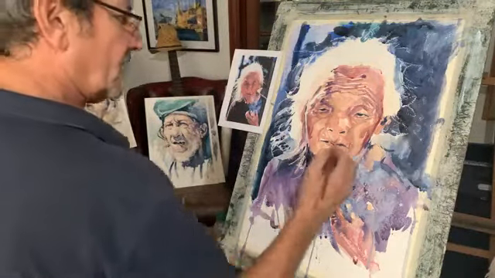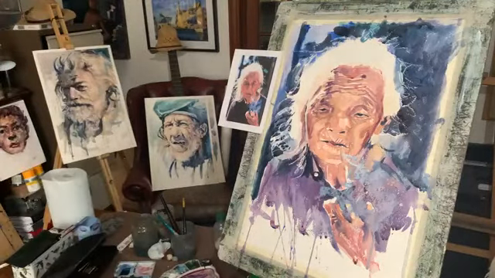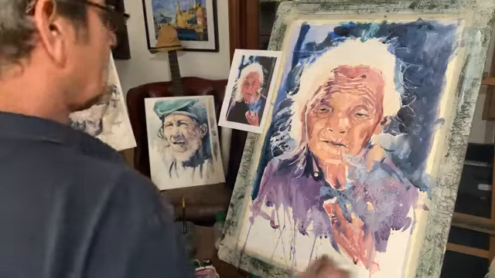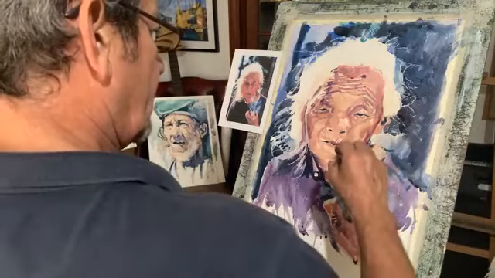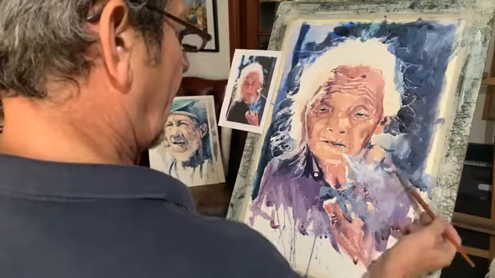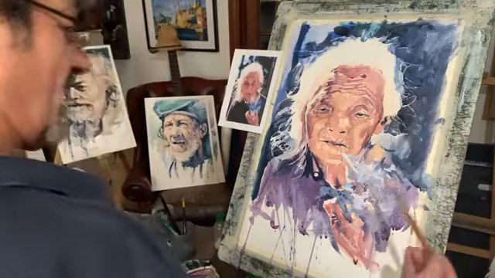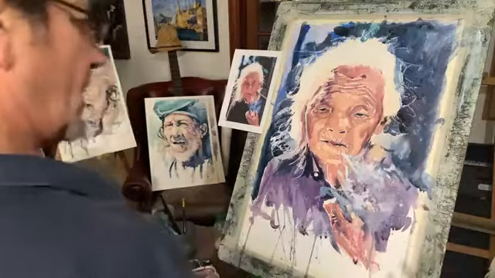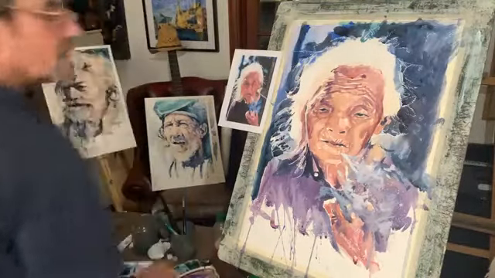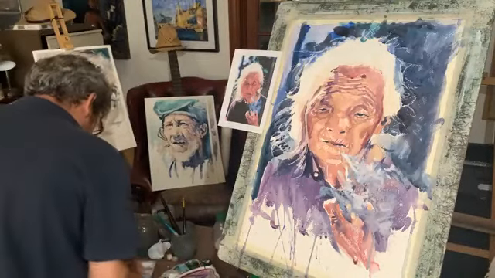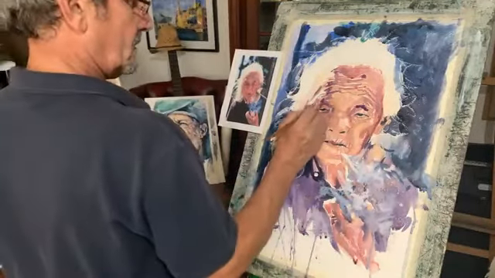Yeah, and you can just keep going and going, can't you? So I'm going to stop, just add a bit more white or light. And dark.